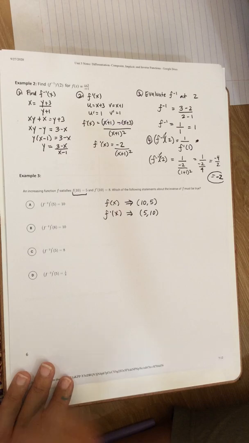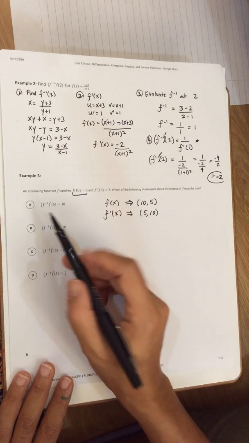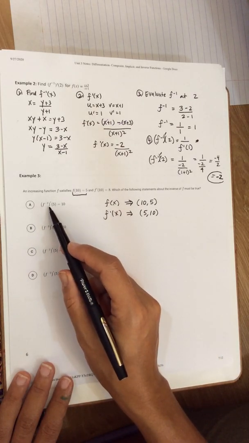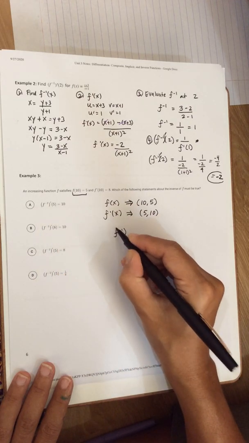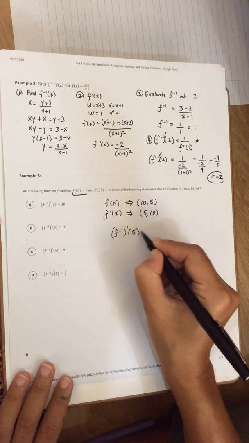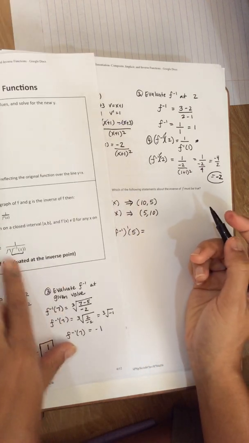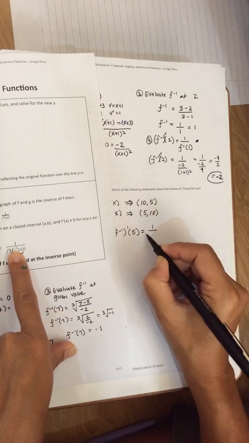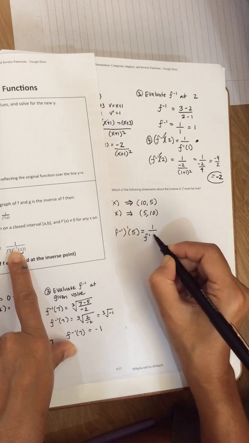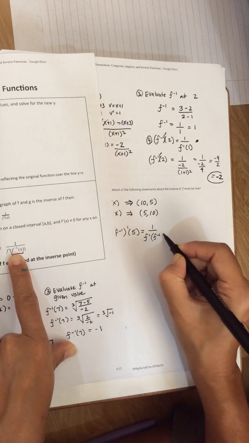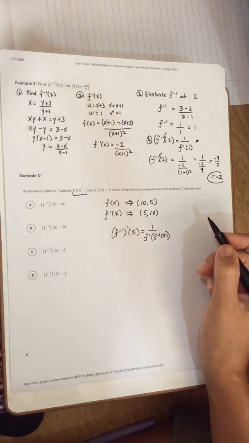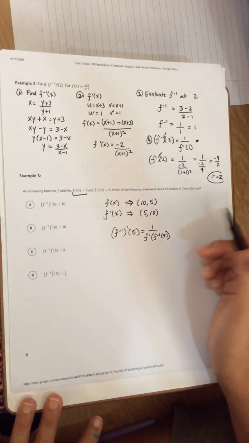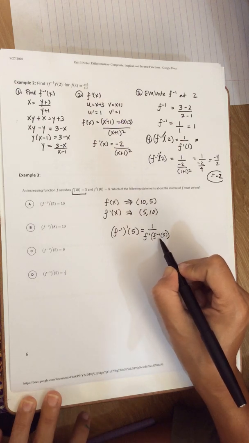All right, so let's just start with this. The first one says the derivative of the inverse evaluated at 5. The derivative of the inverse evaluated at 5 equals 1 over f prime of the inverse evaluated at 5. So what is the value of the inverse evaluated at 5?